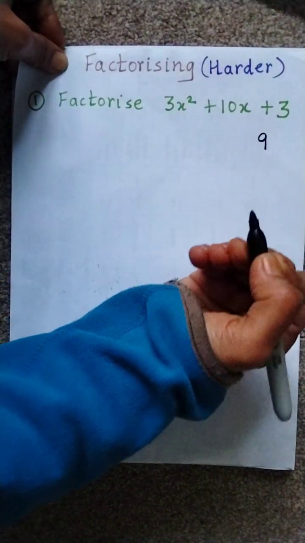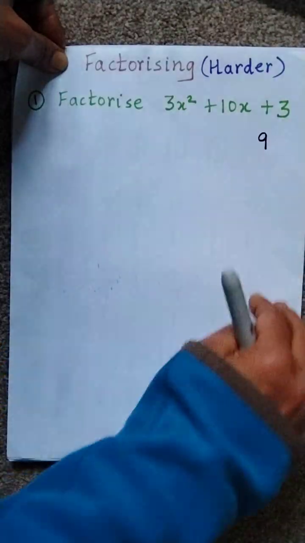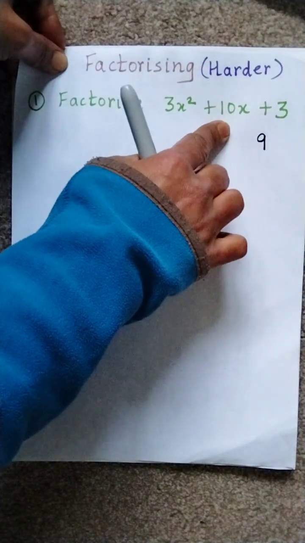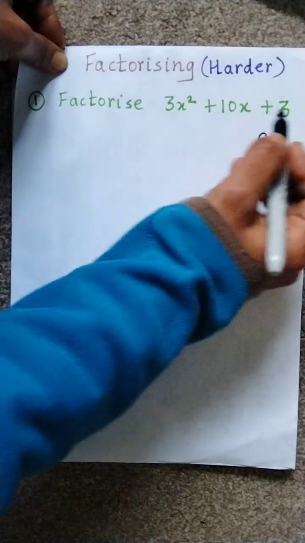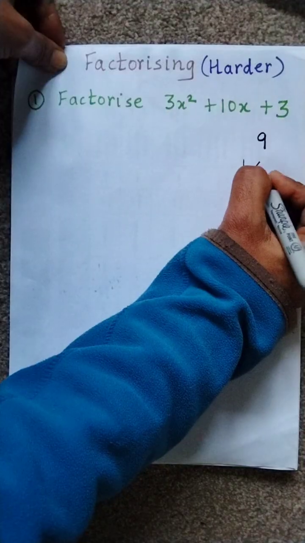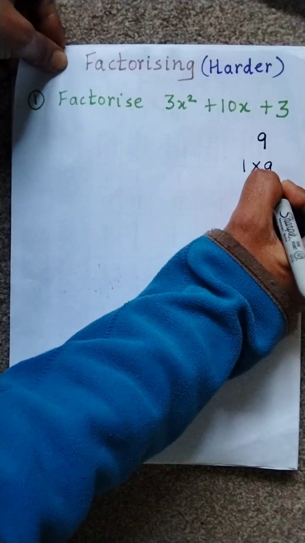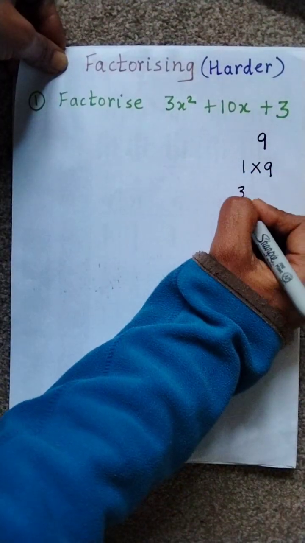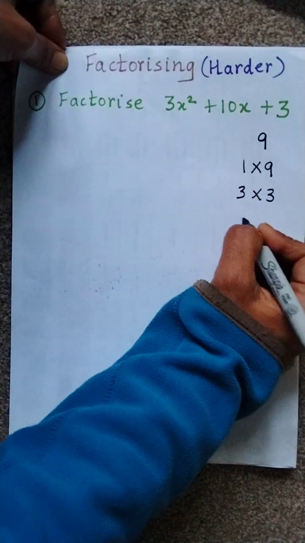3 times 3 is 9, and we are going to split it into two terms such that the sum should be 10. Now write 9 in different ways. 9 can be written as 1 times 9, or 3 times 3, or 9 times 1.